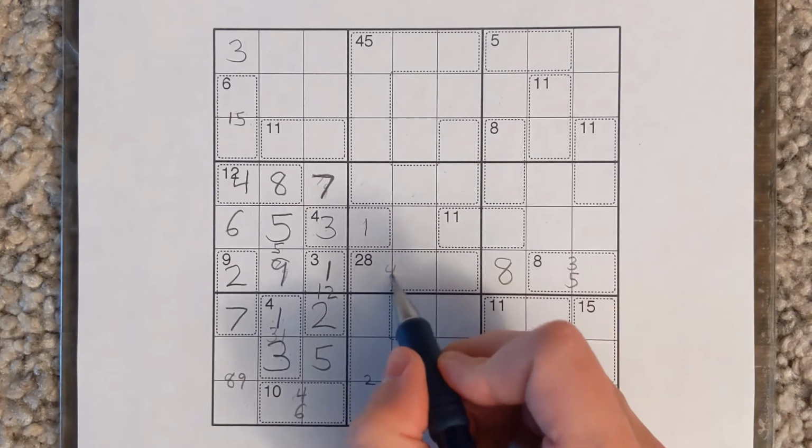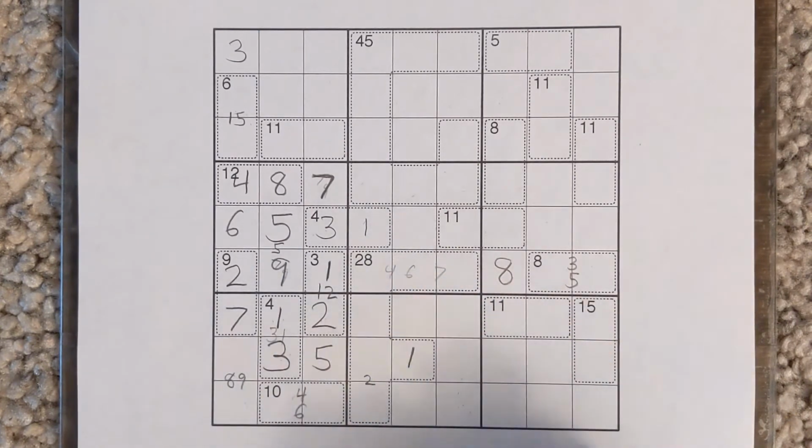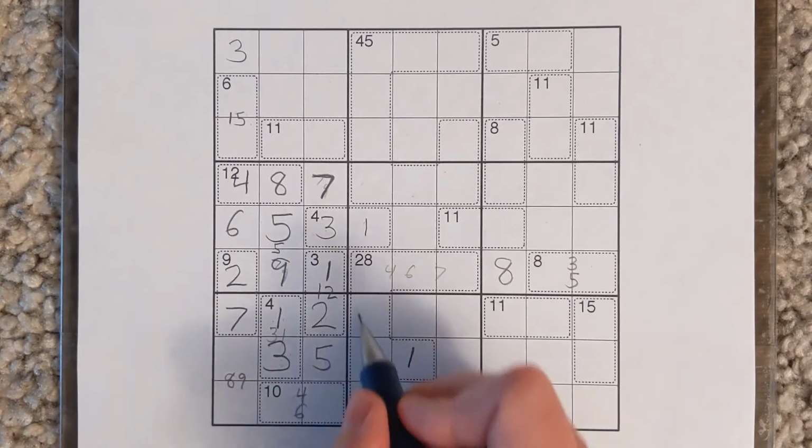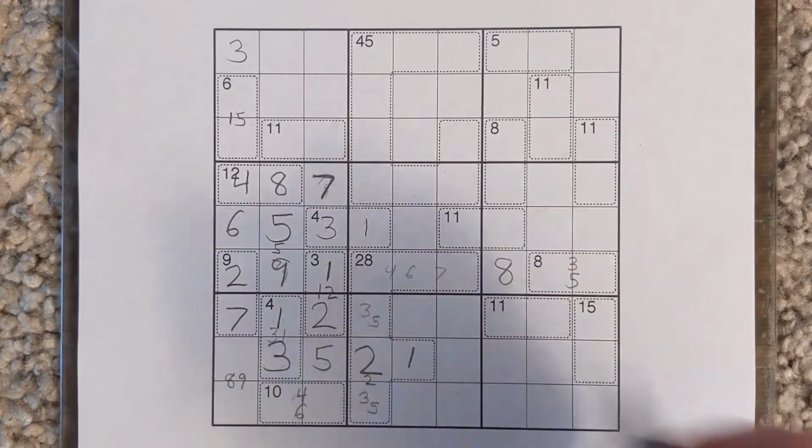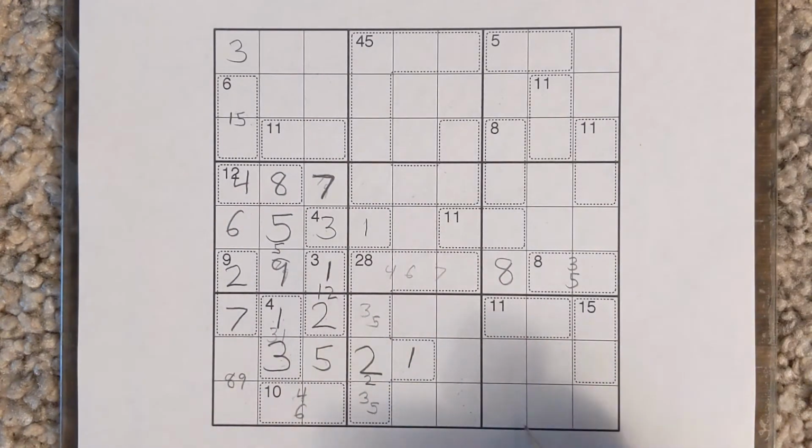This will be 4, 6, 7 in some order. So this will be 2, 3, 5. Some order, 3, 5 are right here. So 3, 5, 3, 5, and a big 2. 1 and 2 are somewhere in this row, just looking how these clues track.